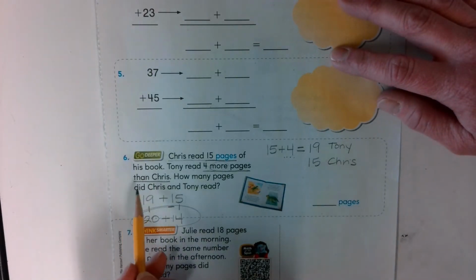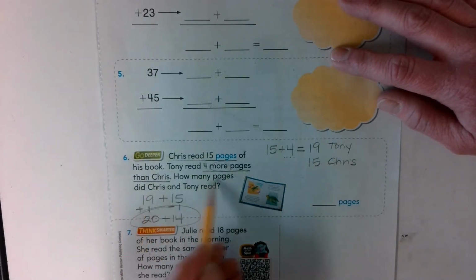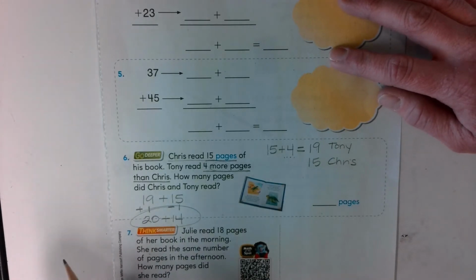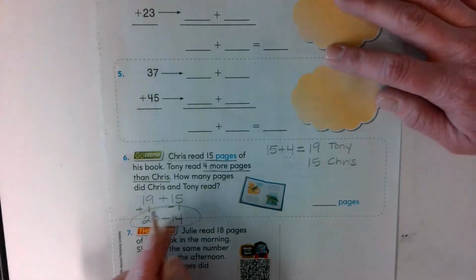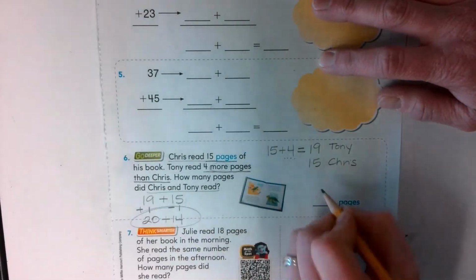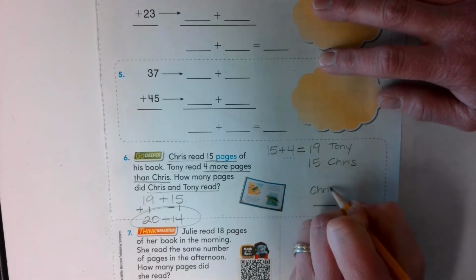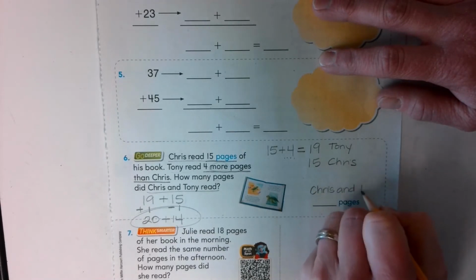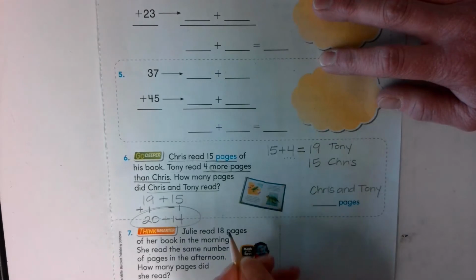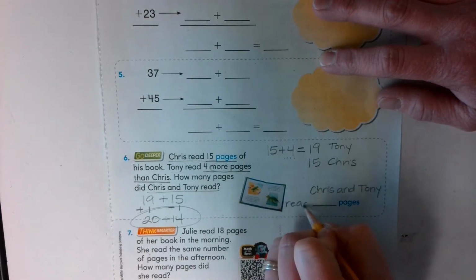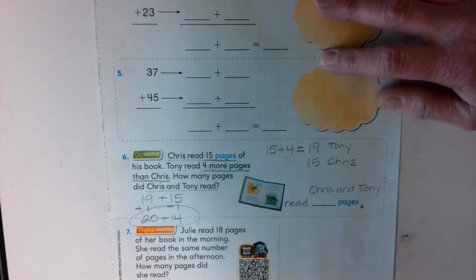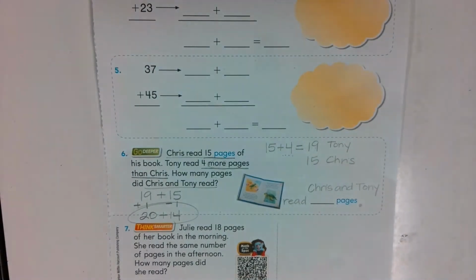And we need to answer our complete sentence. So it says, how many pages did Chris and Tony read? So we're going to write Chris and Tony read blank pages, period. Okay.